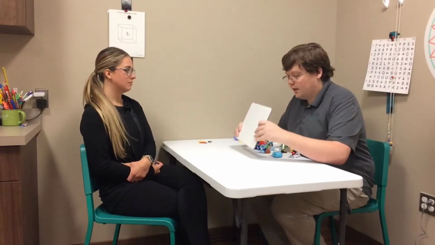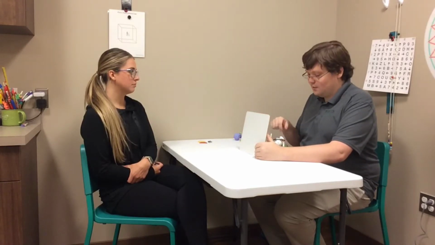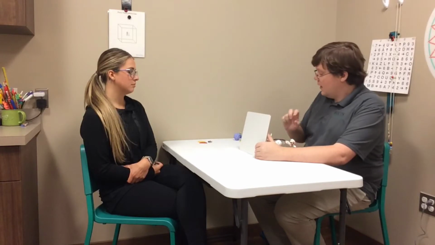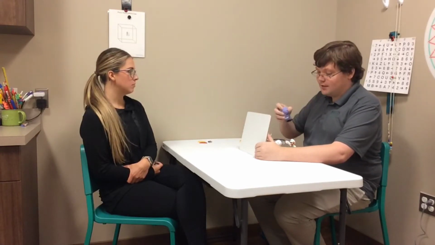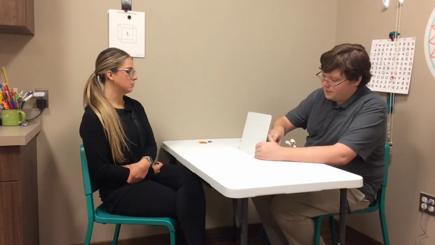Then you cover up the objects, and you can do a few different things here. You can switch the position of 2 different objects. And we also like to take a new object and swap it out for an old object. This works on a few different skills.